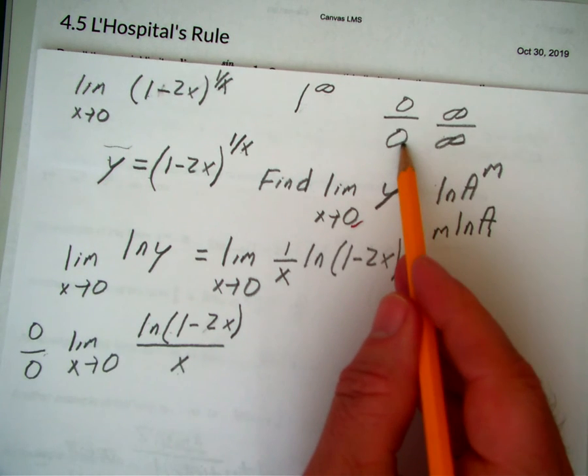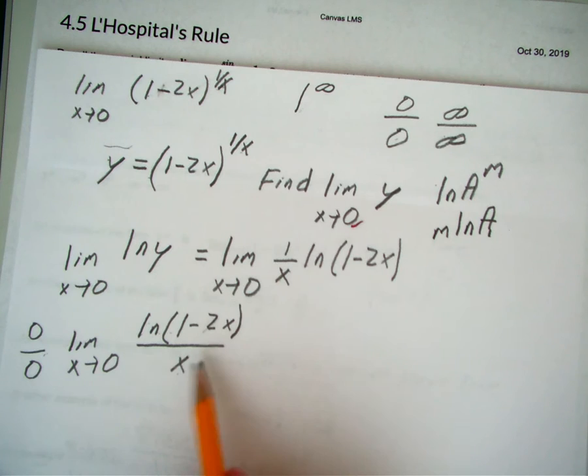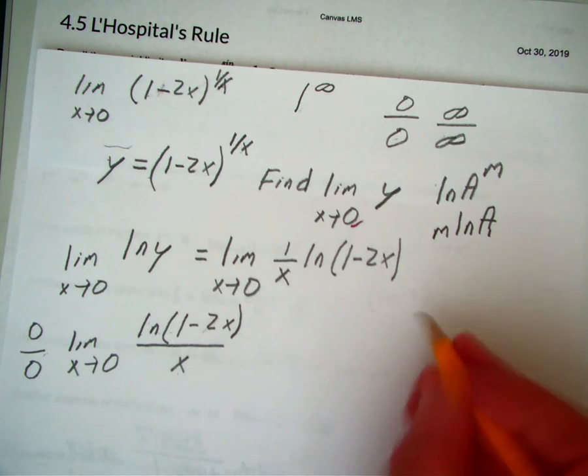Yeah, that's an adjective, L'Hopitalable, right? Don't you add able to any noun to make it an adjective?